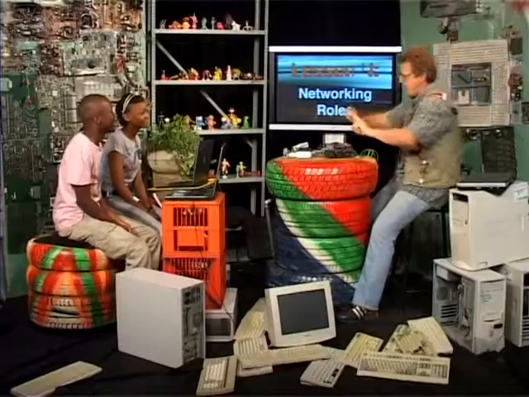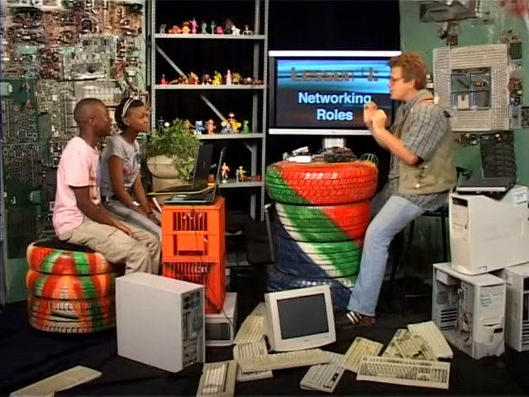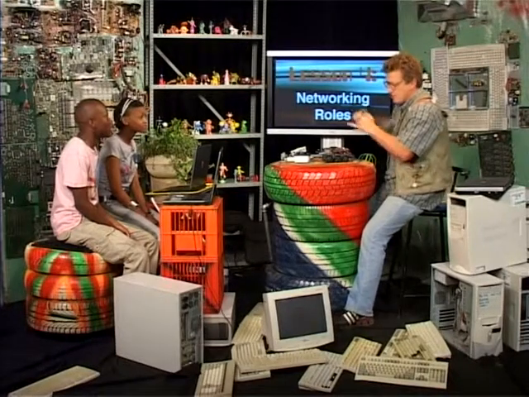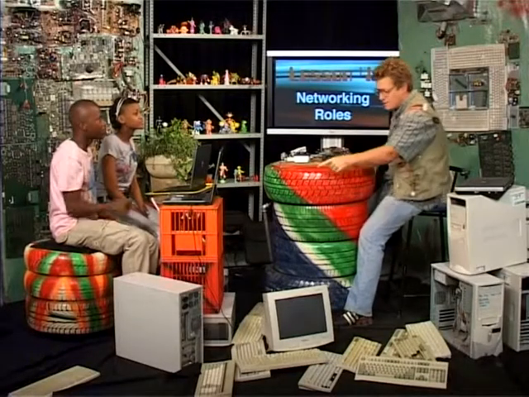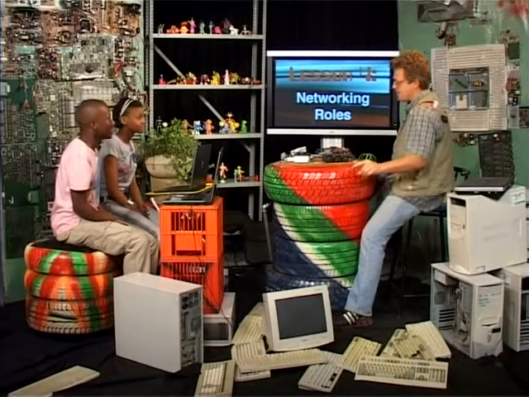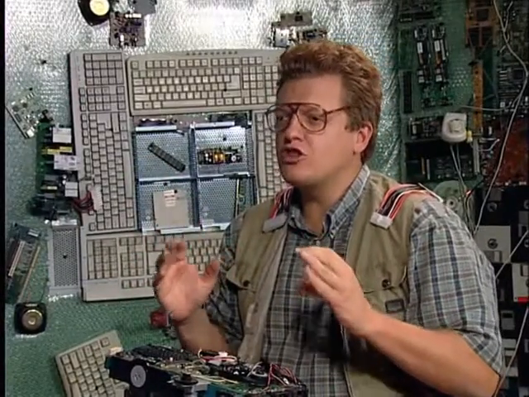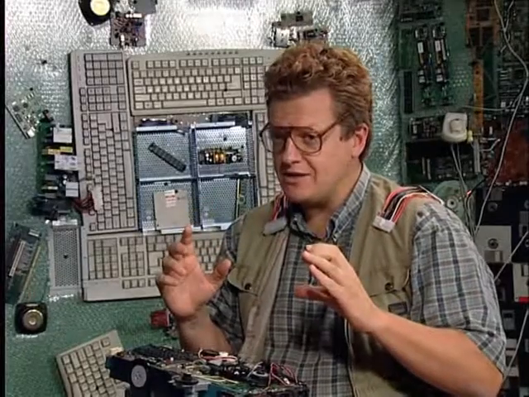So today, we're going to look at networking roles, because so far we've looked at cable and wireless technologies. We've decided on a wireless technology for our network. We've installed a wireless network card into that computer over there. But before we actually set up our network, there's still a couple of things regarding the virtual topology that we have to talk about. So in today's lesson, I want us to have a look at networking roles.